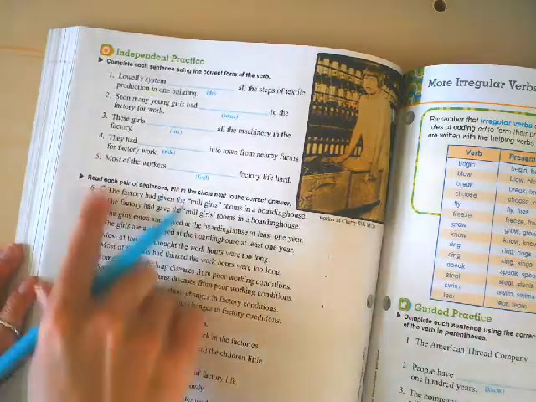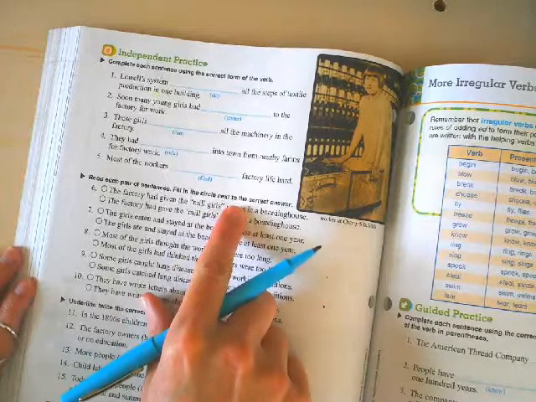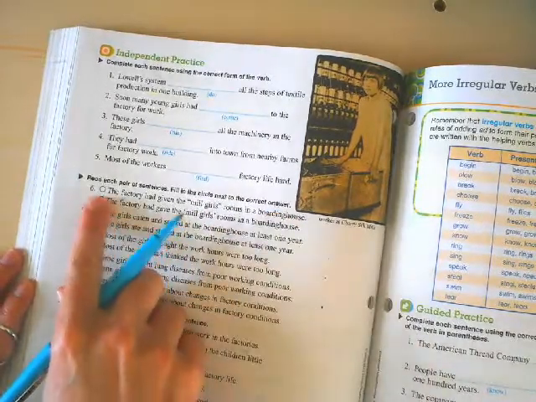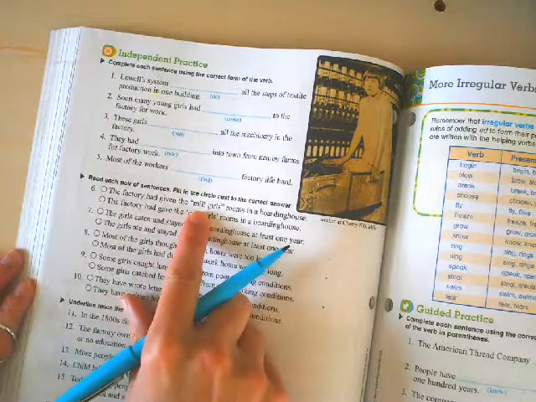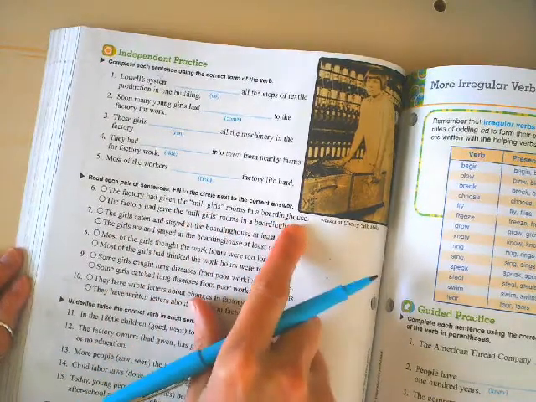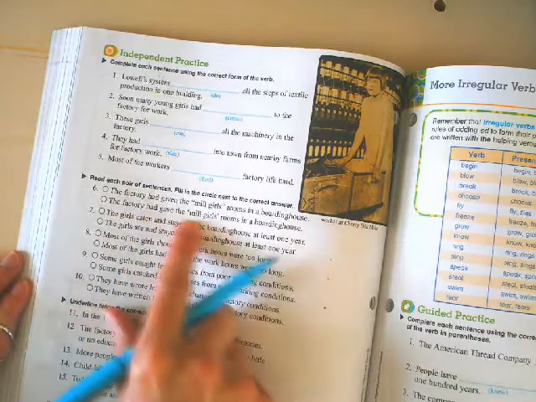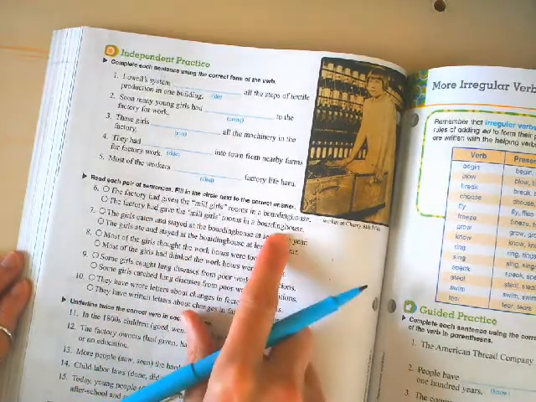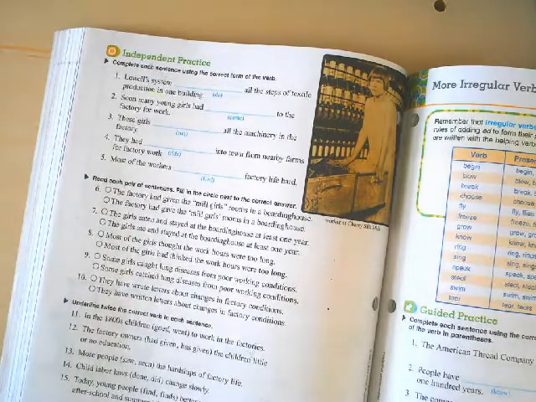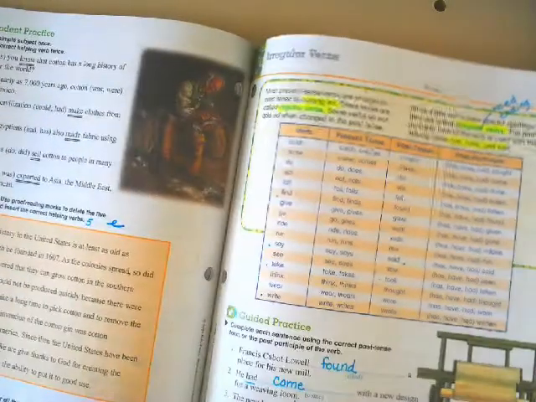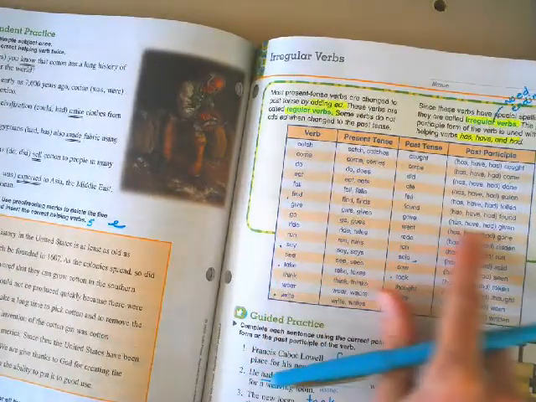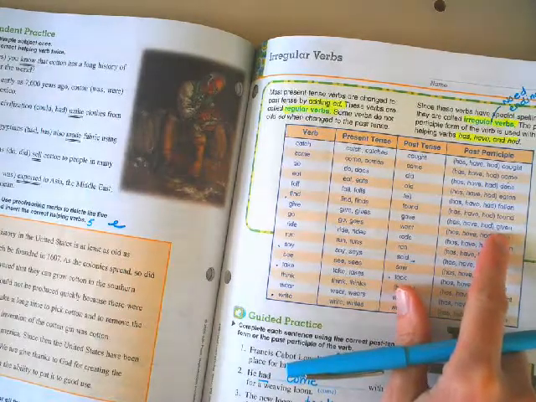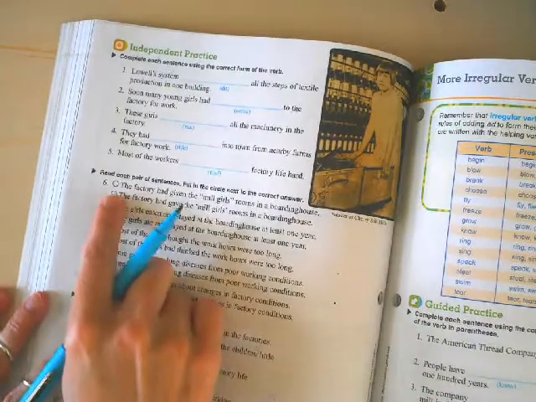For this section, it says, read each pair of sentences, fill in the circle next to the correct answer. So for example, number 6, the factory had given the mill girls rooms in the boarding house. Or the factory had gave the mill girls rooms in the boarding house. So as you're reading those 2 sentences, think about which one makes sense. And if you need to, go back to the chart. See, there's that word give. And here's the past participle given. So you want to think about which sentence is most correct. And you're going to bubble in the correct sentence there.